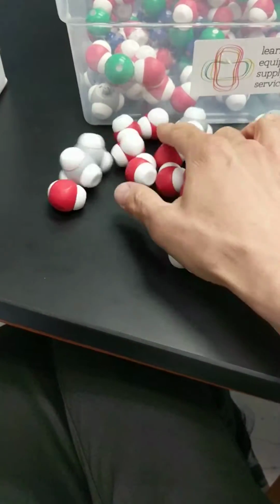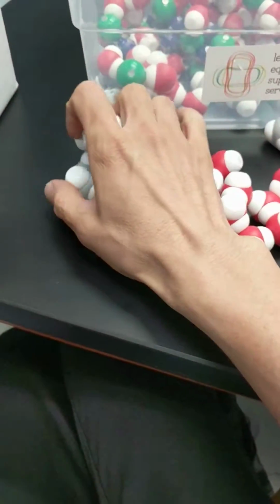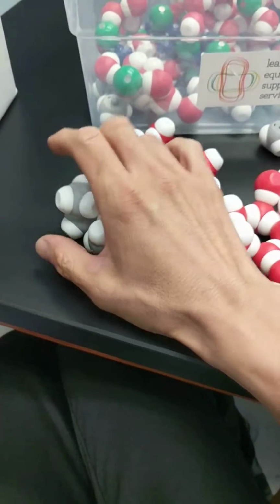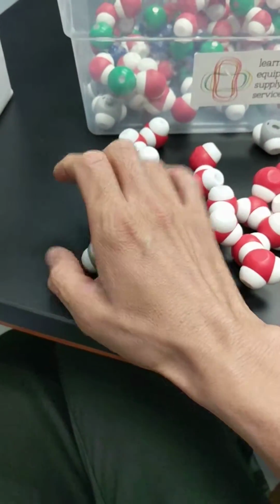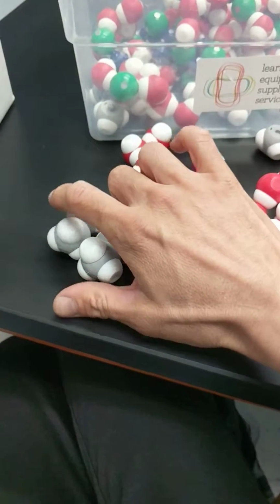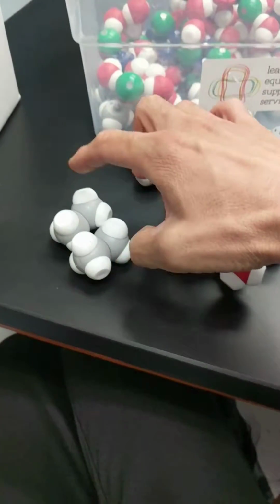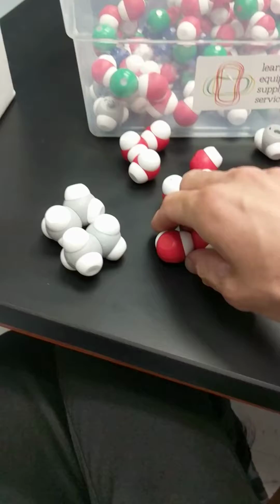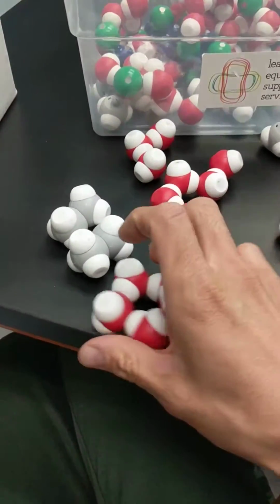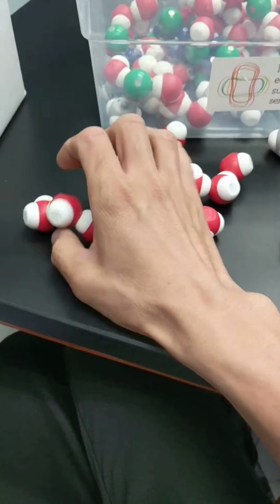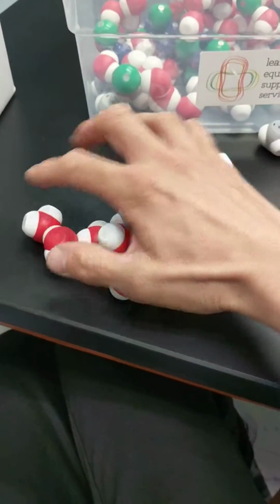And breaking hydrogen bonds costs energy, making hydrogen bonds releases energy, so eventually you end up with a low energy situation where as few as possible hydrogen bonds are being broken, and as many as possible hydrogen bonds are being exchanged by water molecules with other water molecules.